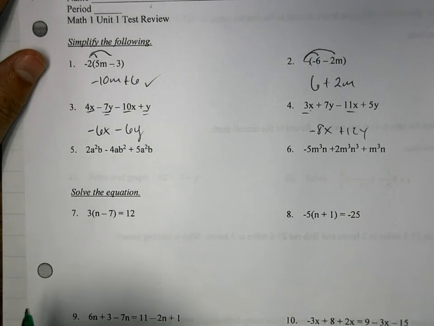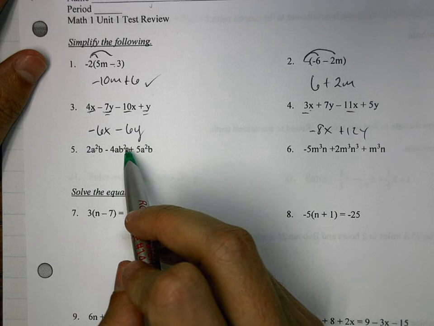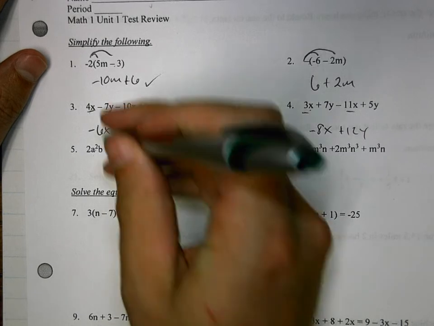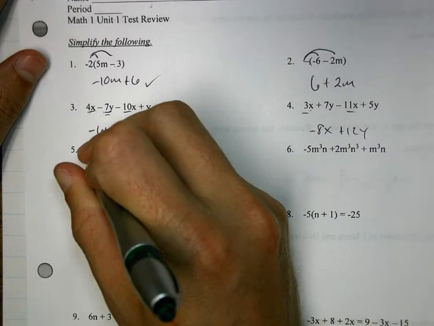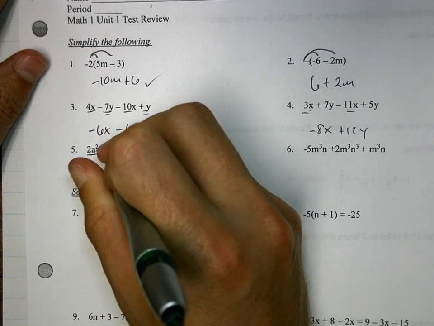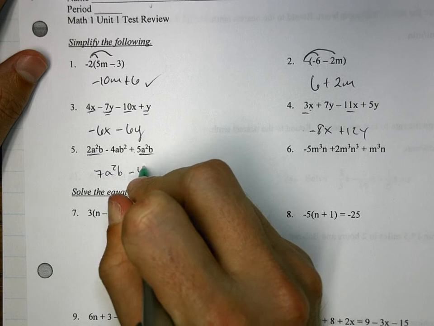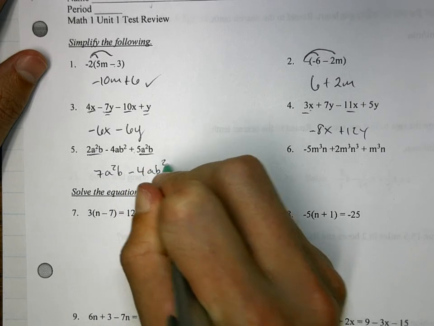These guys, we have to look for what's exactly the same. This says a squared b, this says ab squared, but this says a squared b. So these two are alike. 2 plus 5, that's 7a squared b. And since we didn't touch this one, we just write it again, negative 4ab squared.